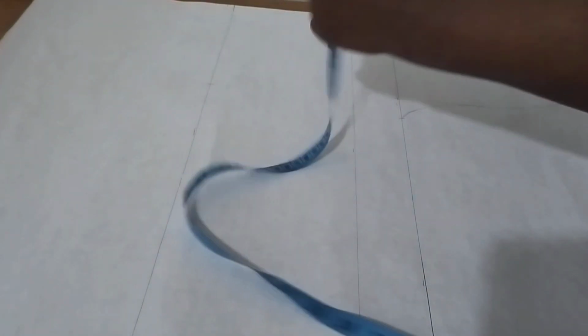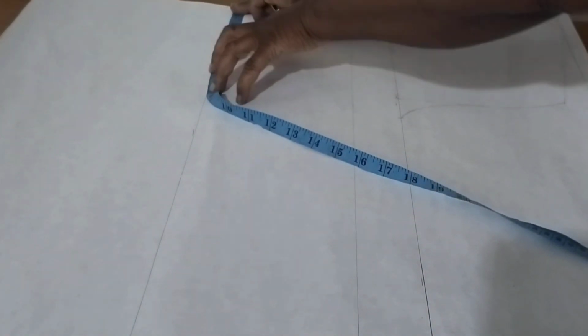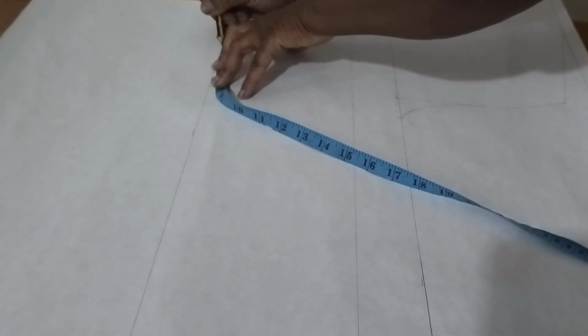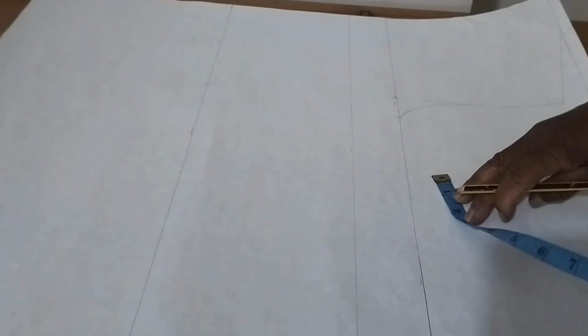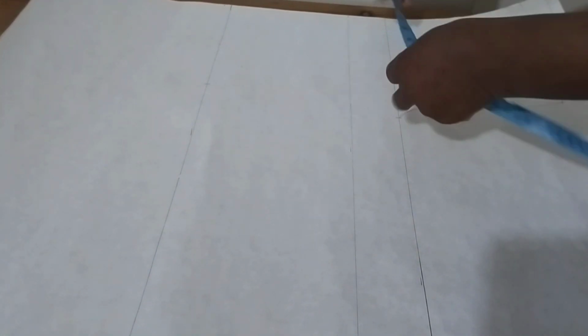For the back, you also use the nipple to nipple measurement divided by 2, which is 4. So on the waist, take 4 inches. On the chest line, take 4 inches.